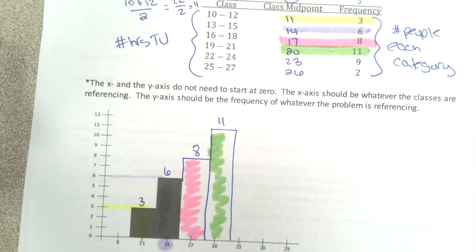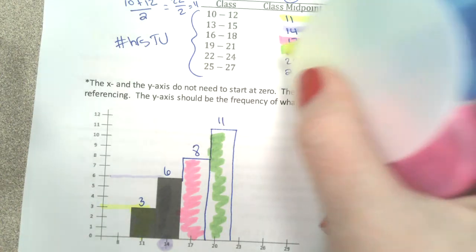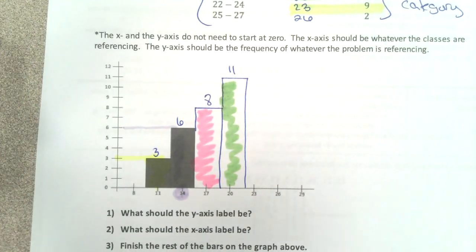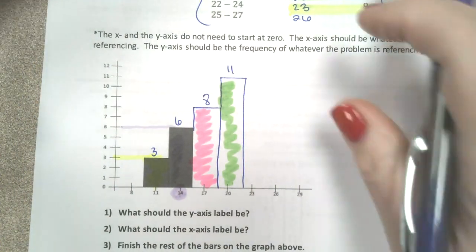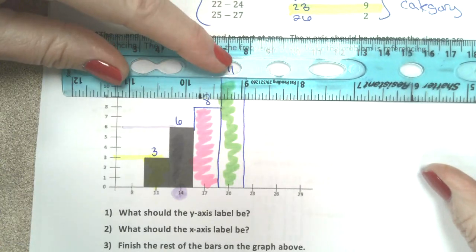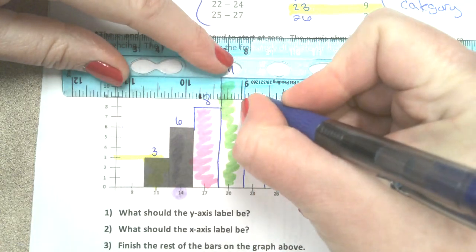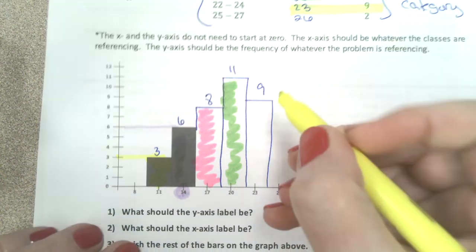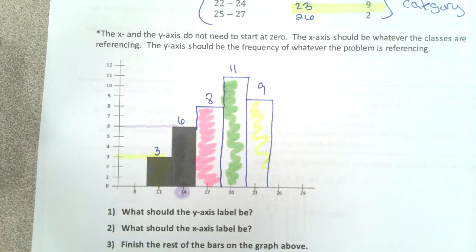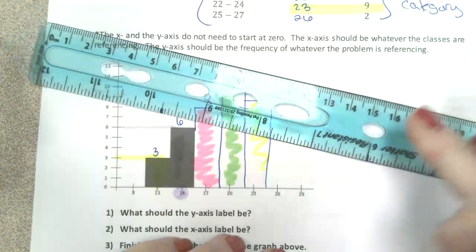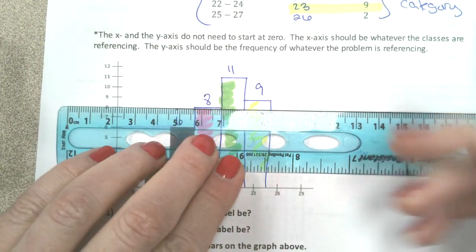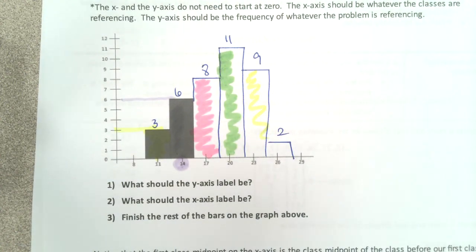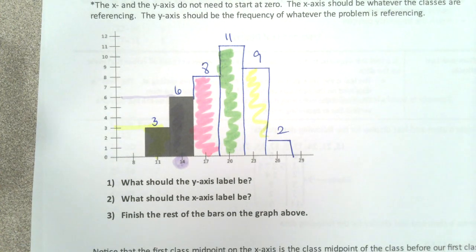The next one, let's see. I'm going to use yellow again. 23 and 9. So the next one's going to be centered on the 23, and it's going to go up to 9. Yellow. And then on the last one, 26 hours of TV was only watched by 2 people. And that is what it would look like. We're done.